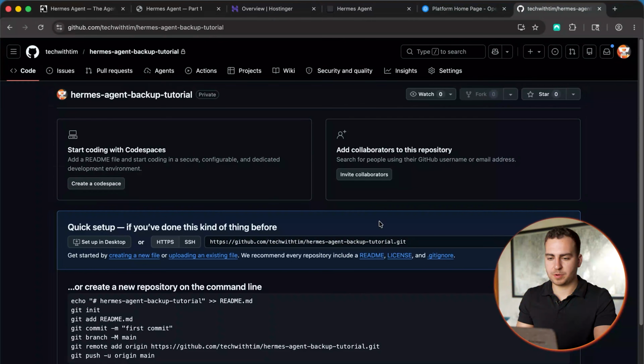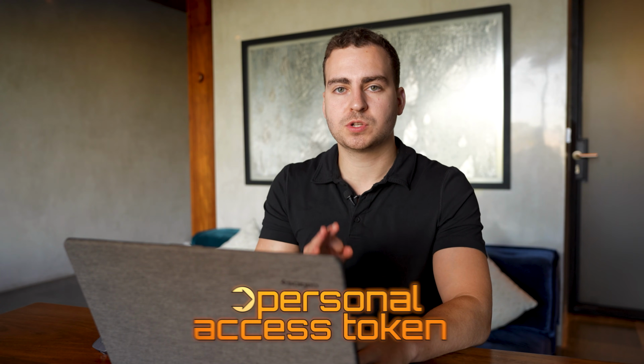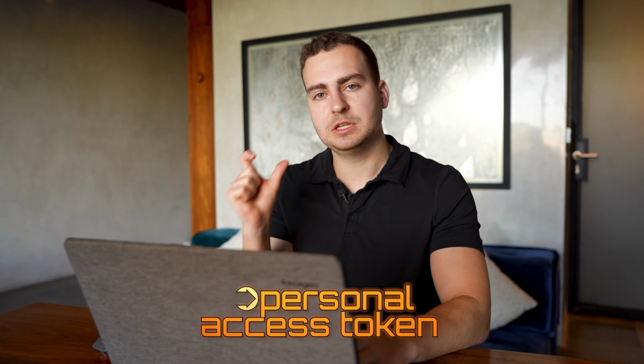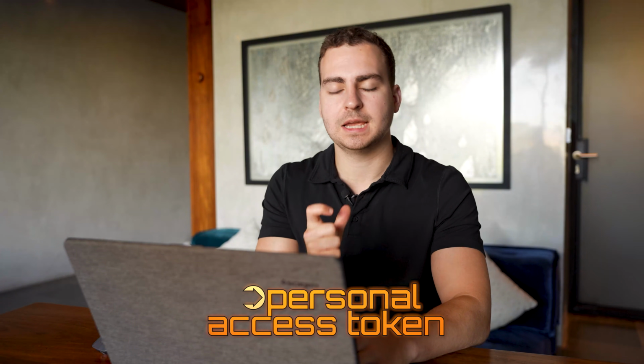So once we create the repository, we're just going to leave this page open, and now we're going to generate something called a personal access token, and this is the token that we're going to give Hermes Agent access to so that it can control this repository. Now this repository is just a place where it's going to upload all of its files, it's going to back up all of its data, so again, we always have access to it and it's kind of connected to our bot.